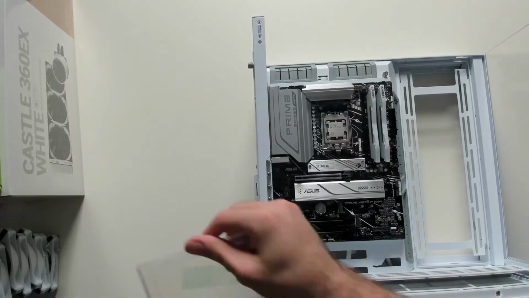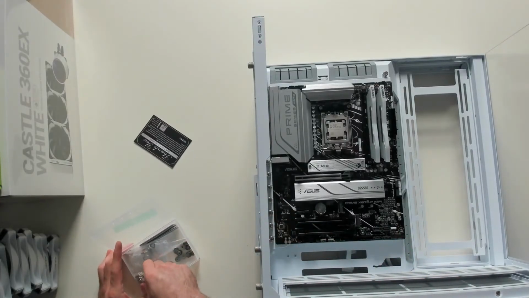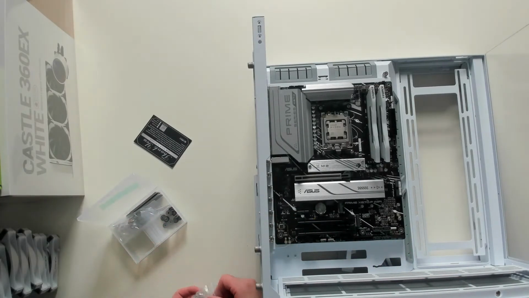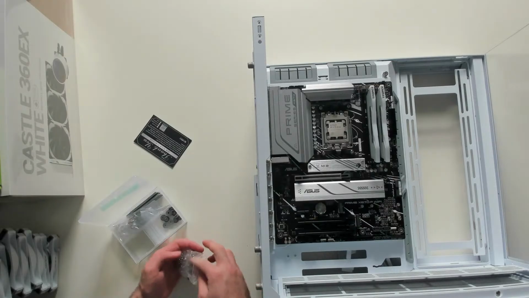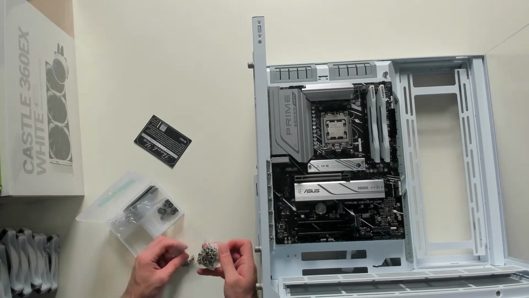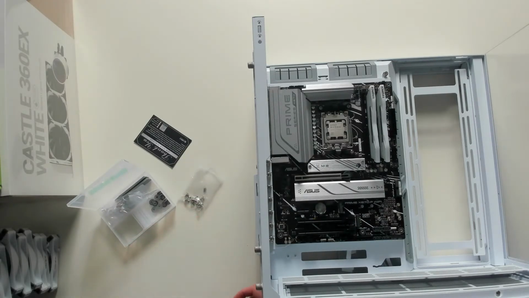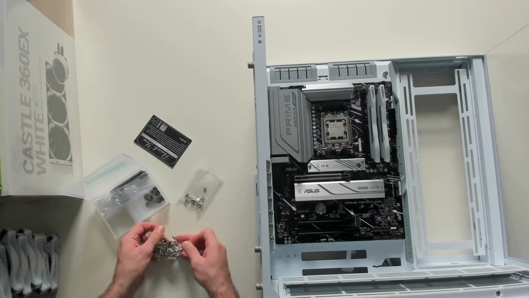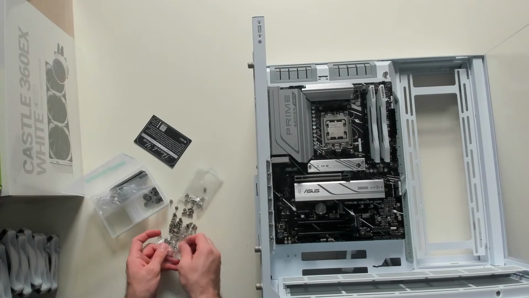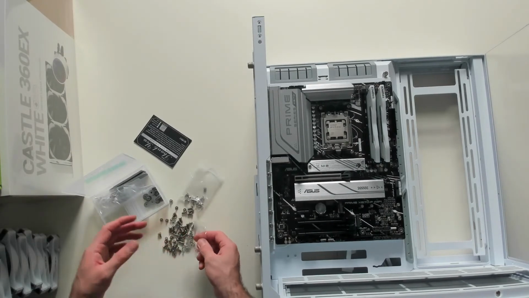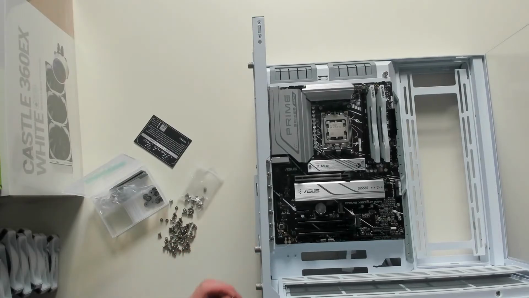That Lian Li hooks it up with. All the screws you need, little rubber grommets if you're going to use a hard drive or a SATA SSD here. Just going to pop this open. I need the motherboard screws. Then they match the color of the case, well, as much as they could. They're silver, they're not white, right? But still really cool.